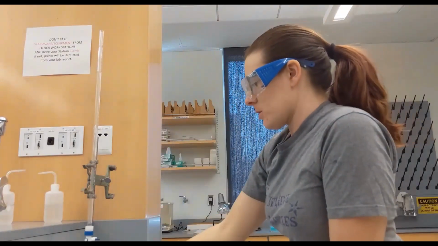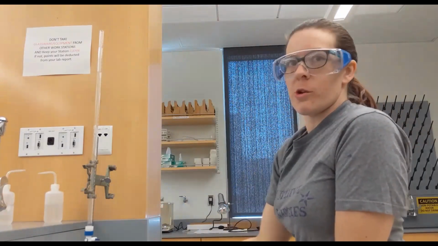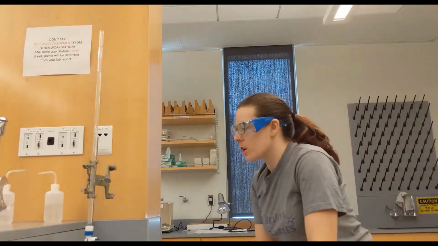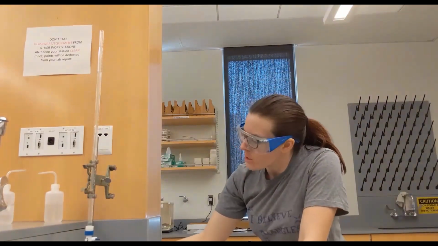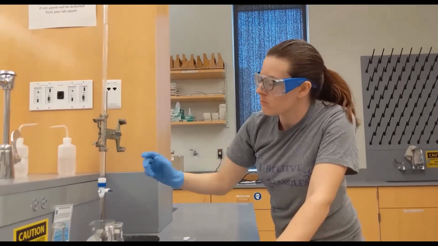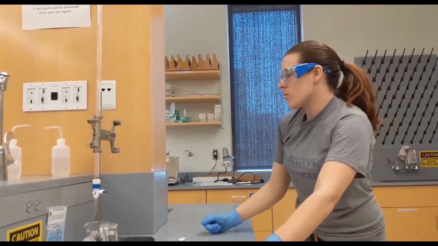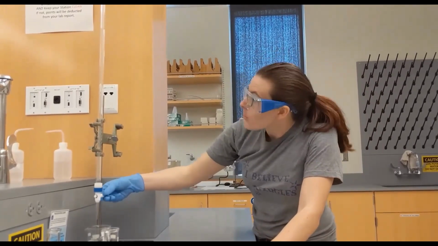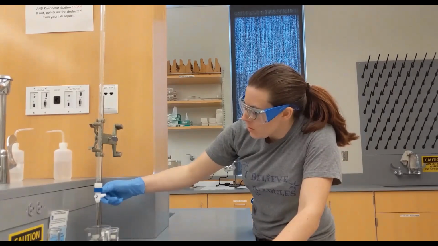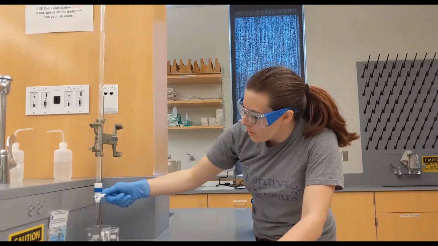next two important factors are, one, we need to make sure that there are no air bubbles in our burette. Typically, you're going to find air bubbles in the tip. Sometimes you will get an air bubble stuck in the nozzle. So, first thing you're going to do is open up, let some liquid out.